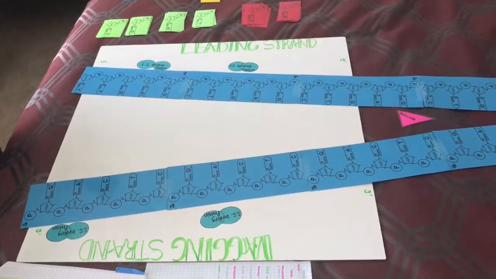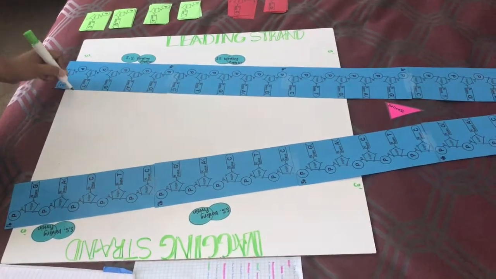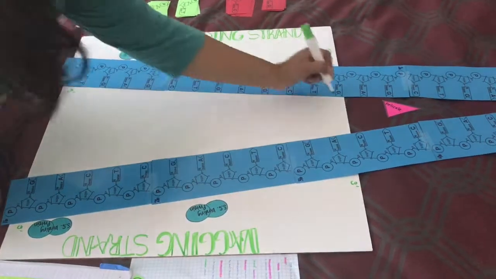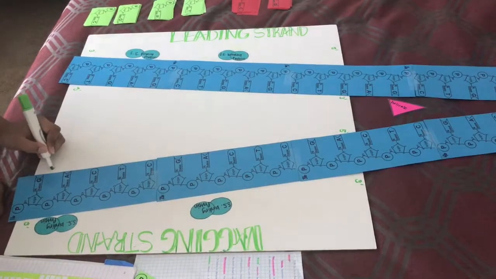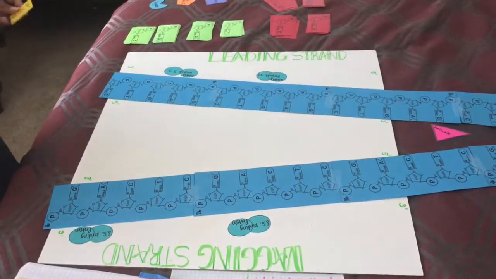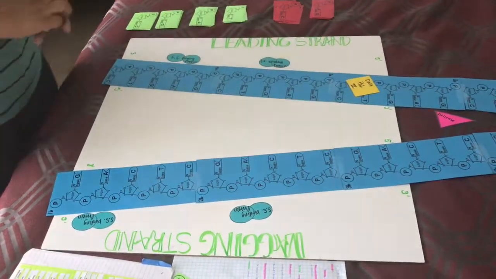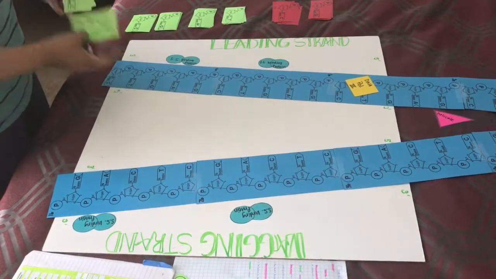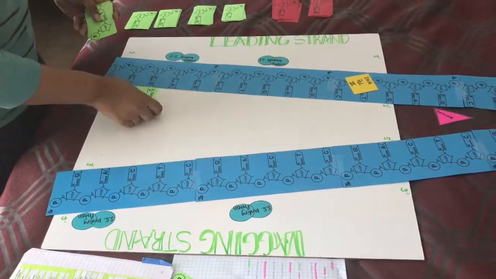So they're anti-parallel, and the replication that occurs would be 5 and 3, and this one would be 5 and 3. So now DNA polymerase 3 comes in, moving in the 5 to 3 direction, allowing the nucleotide bases to pair with the other bases.